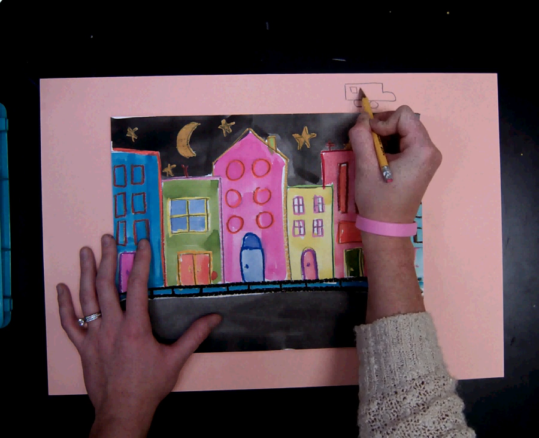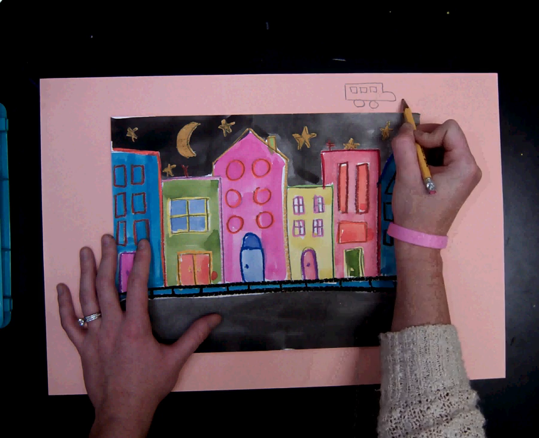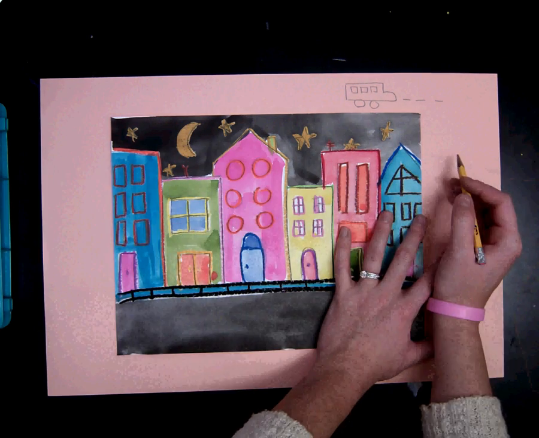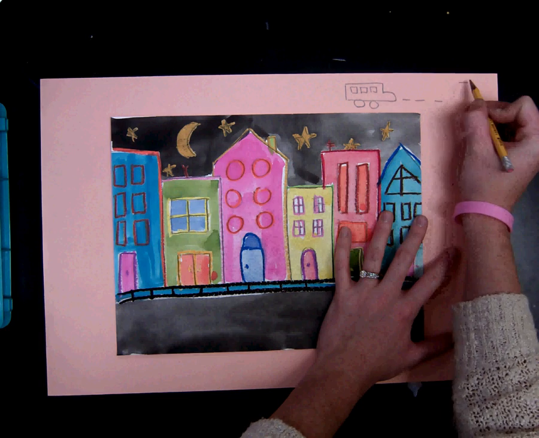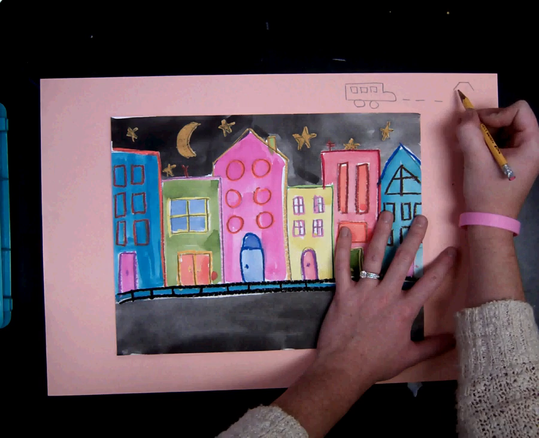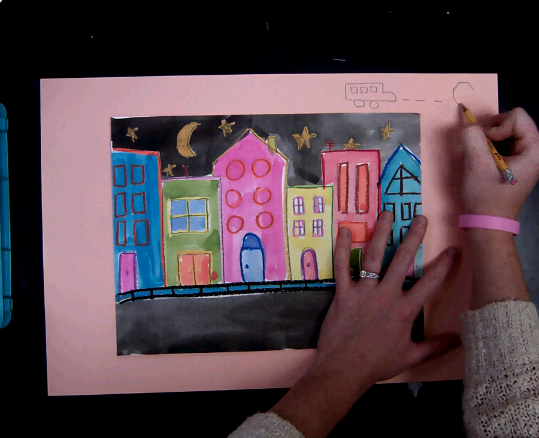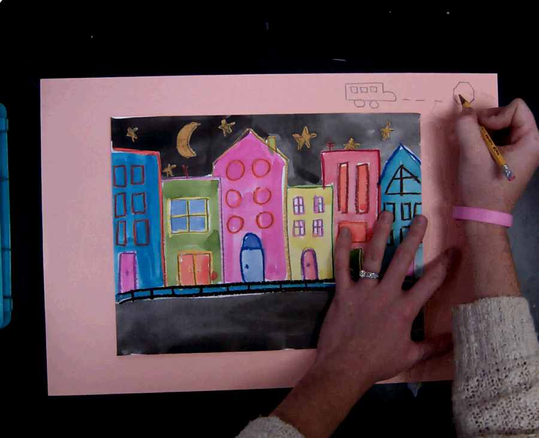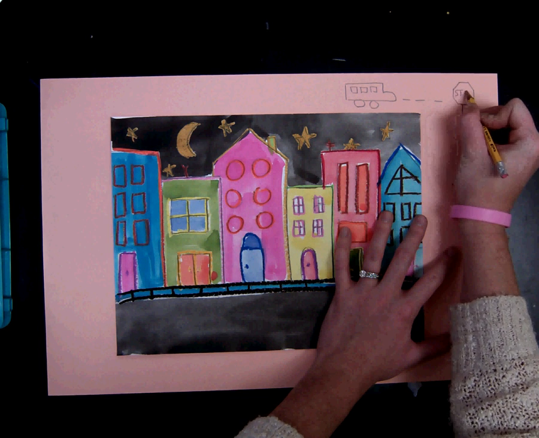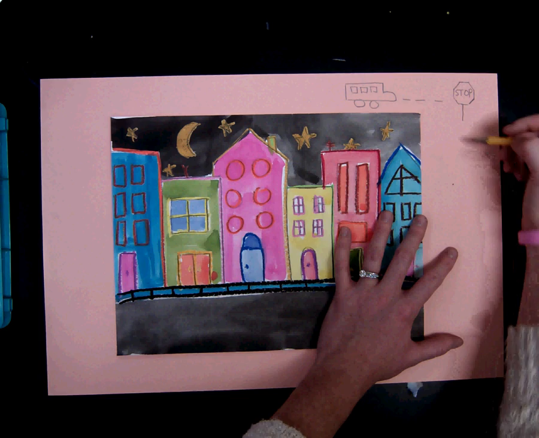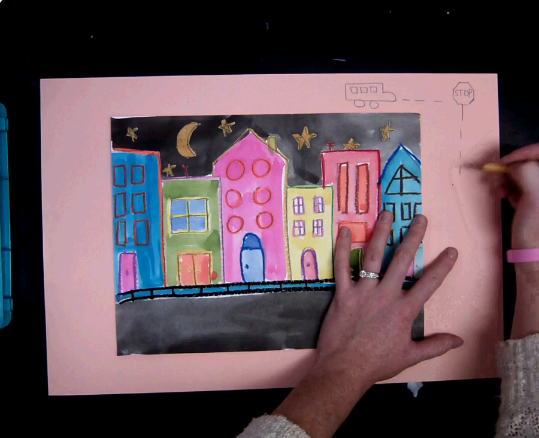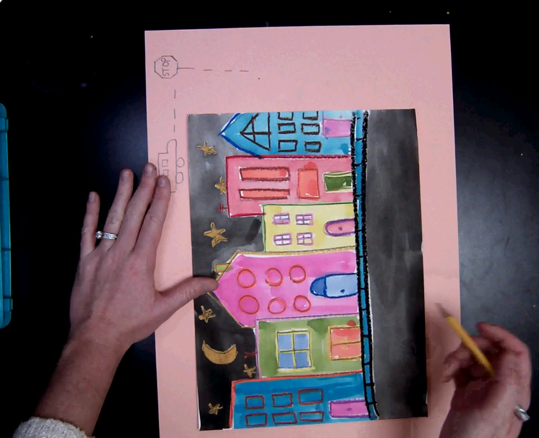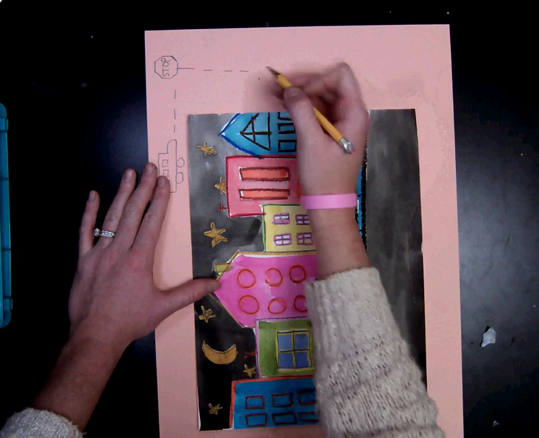All the windows, and then a dotted line, a dotted line, a dotted line, and then I think over here I'm going to do a stop sign. S-T-O-P, spells stop. I'm going to keep going. I think maybe I'm going to turn my artwork now so that it goes the right way.